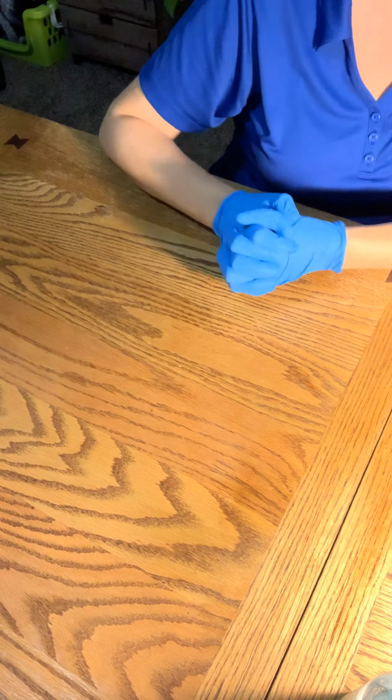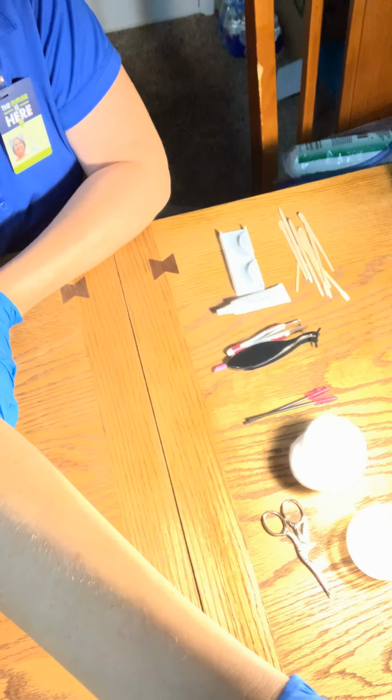So all of our stuff is kind of set up. Let me just turn you a little bit this way so you can see it. So this would all be set up on my cart.